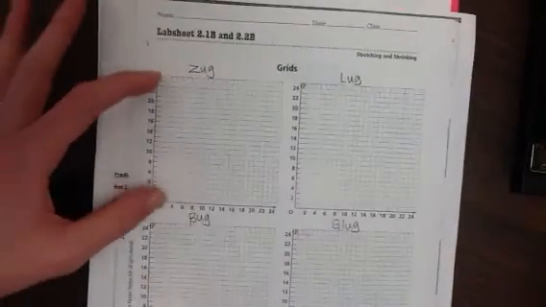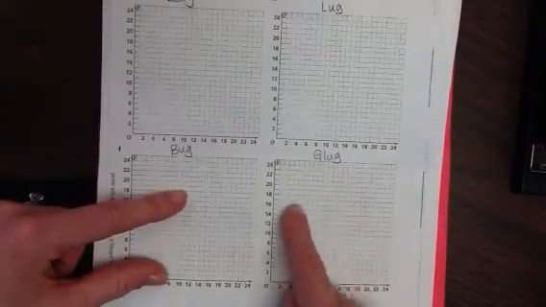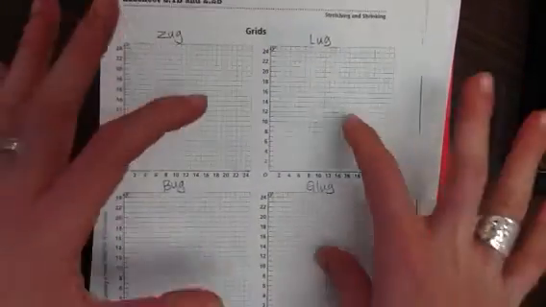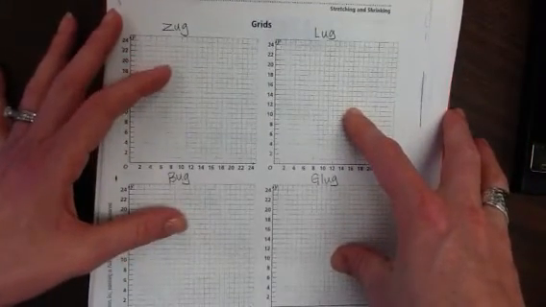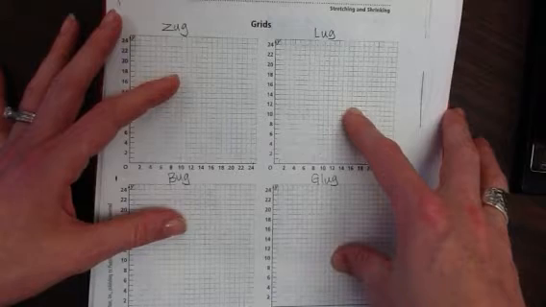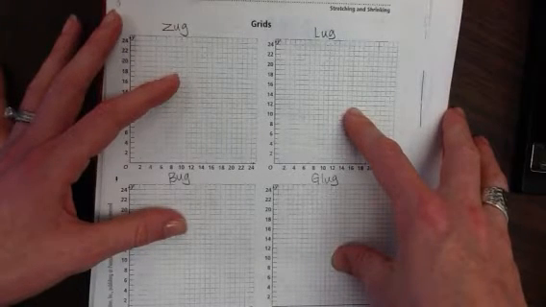Once I've checked over, and you've checked your own, each of these columns becomes a character on the following page. So zug, you're going to graph here. Lug, you're going to graph here. We have bug that's going to go here, and obviously glug's coordinates here. So you're going to want to graph these next. That's the next step in this process. From there, you'll come back and check in with me, make sure your characters are the same, and then you're going to make your comparisons.